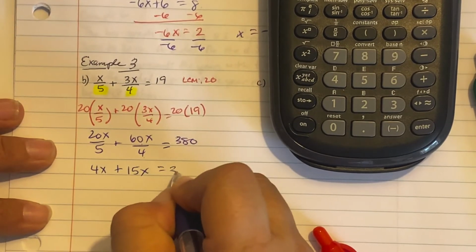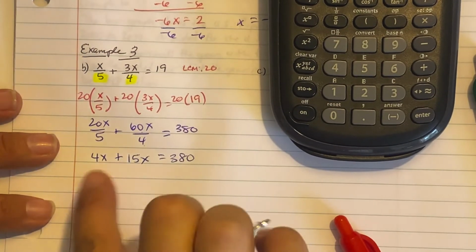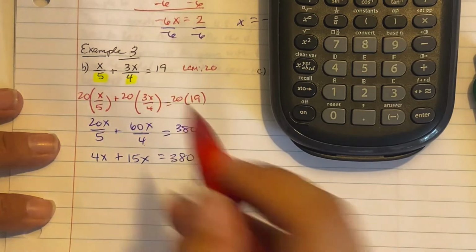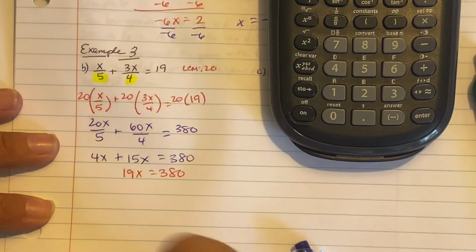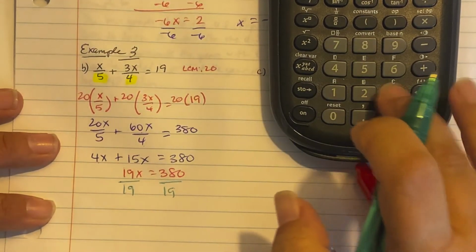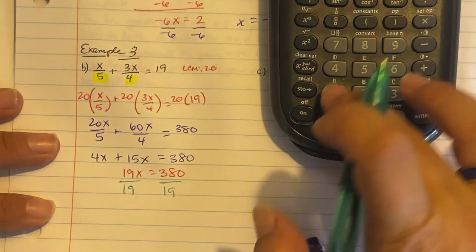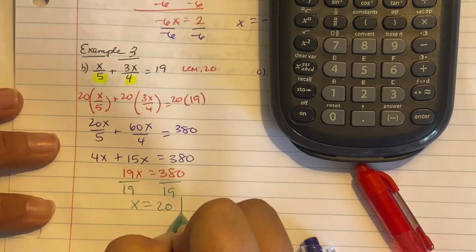And we already have 380 as a whole number. We can combine our like terms. So 4x and 15x is 19x, equaling 380. And then divide both sides by 19. So 380 divided by 19 results in 20. So x equals 20.